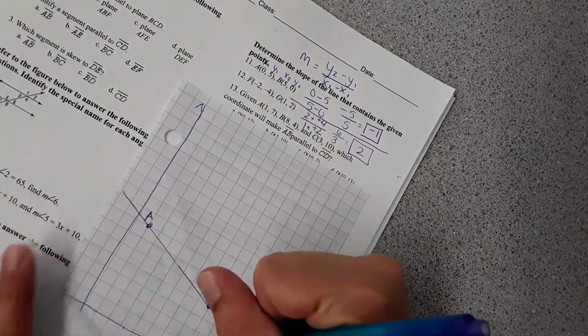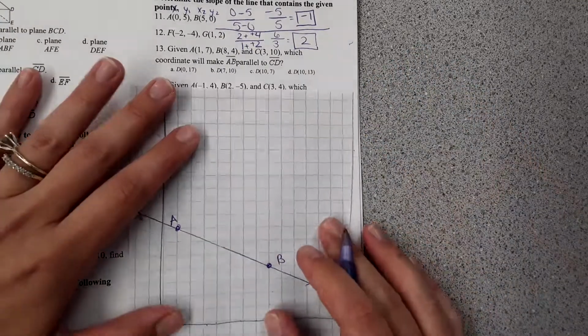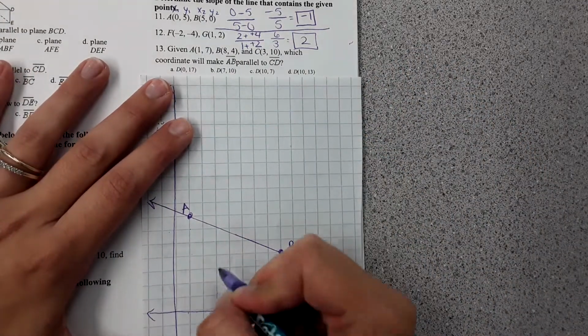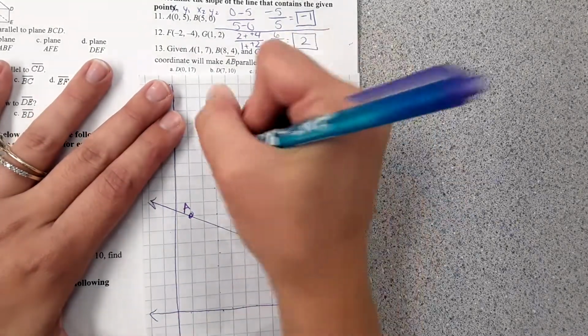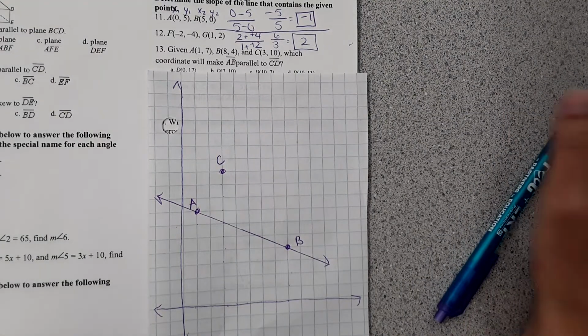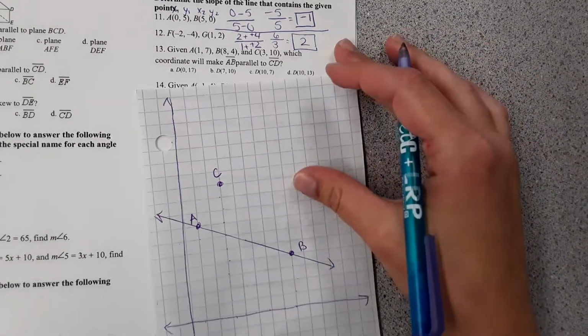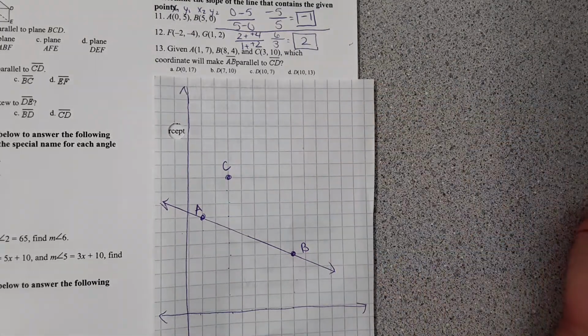Does it matter which points I put on there? Oh no. And then it tells us point C is at 3, 10. So I got C here. It wants to know where D is. That would make it parallel to AB.